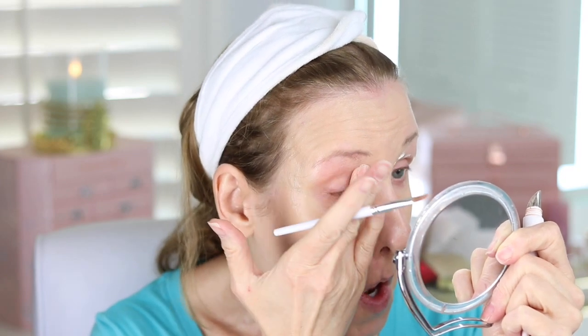So again, just to help you understand this, contrast is the amount of difference between your hair, your skin, and your eye color. The more difference, the bolder your makeup can be without overpowering you. And the less difference, the more natural and blended your makeup should be to look balanced.